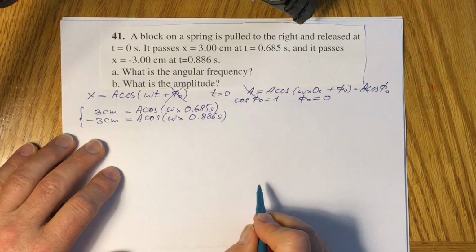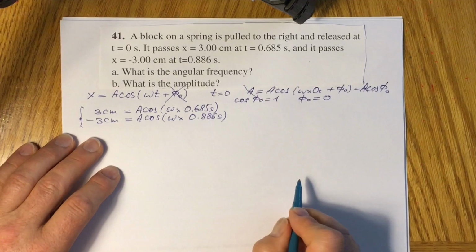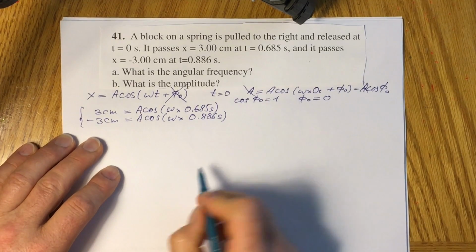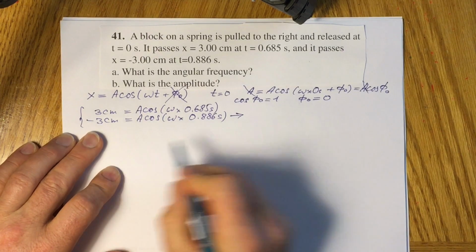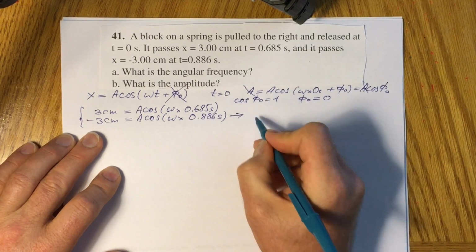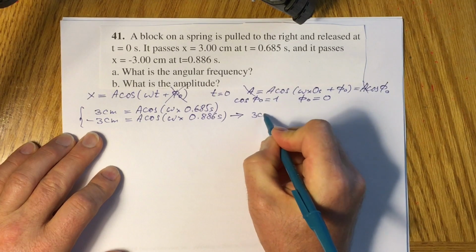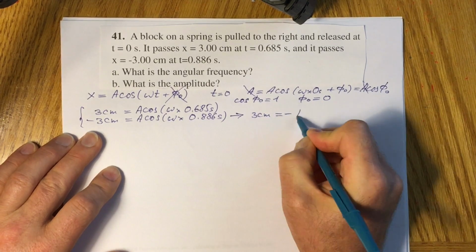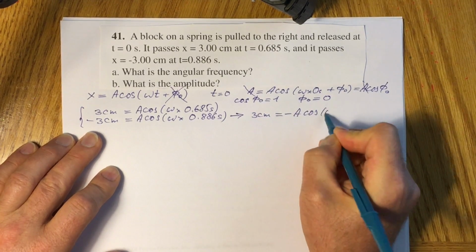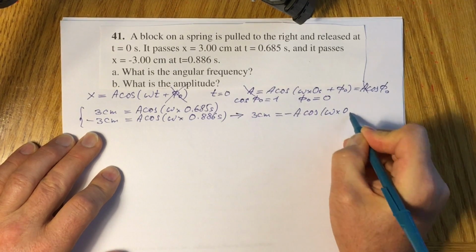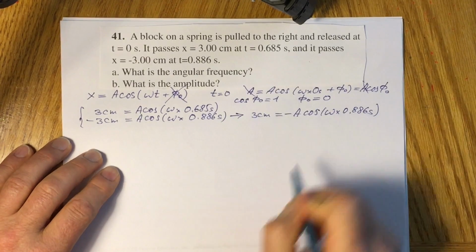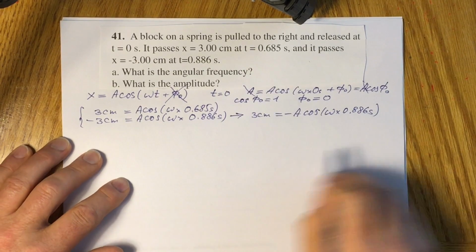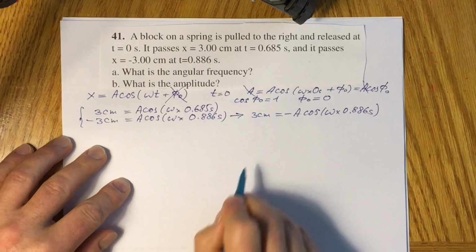Let's first find the angular frequency. You can do this in different ways, but probably the simplest one is to rewrite the second equation by multiplying the left and right hand sides by minus 1, as 3 centimeters equals minus A cosine of omega times 0.886 seconds. Now our goal will be to move the minus sign inside of the cosine function.